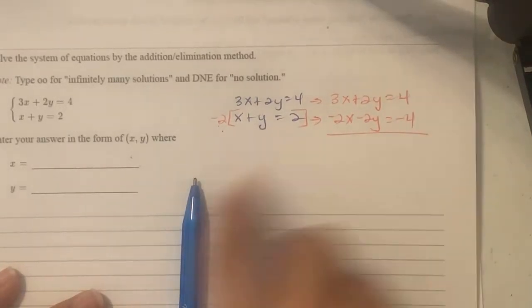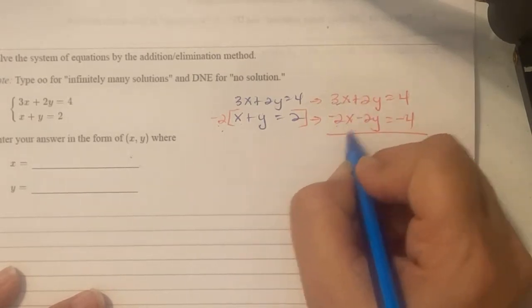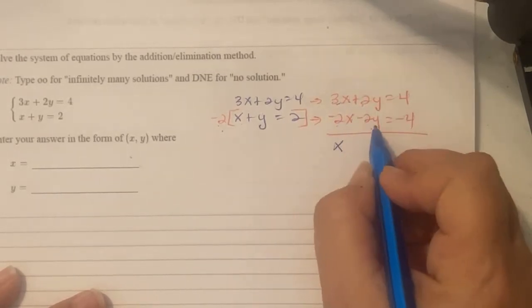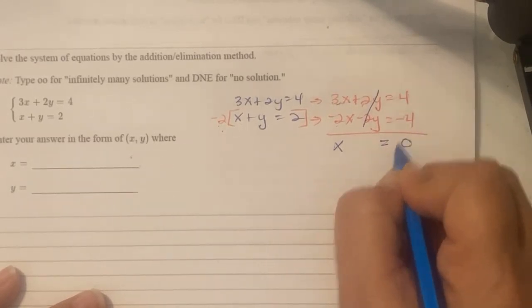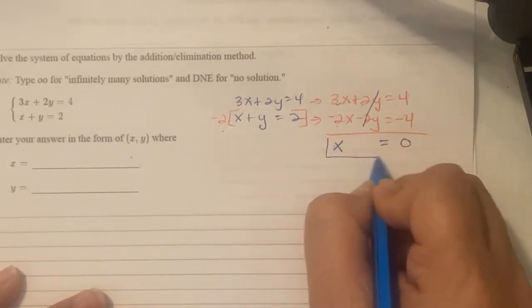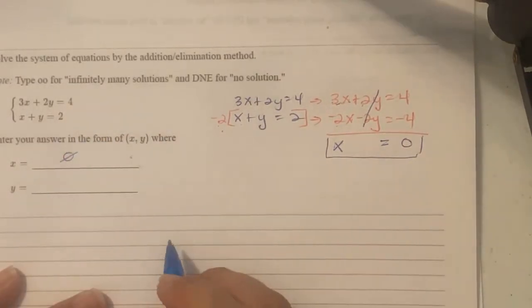So once you do that, now combine like terms. So 3x and -2x makes it plain x. +2 and -2 cancel out. +4 and -4 gives you 0. So our x value is a 0. You need to go to the y value.